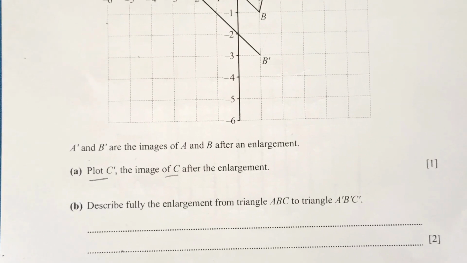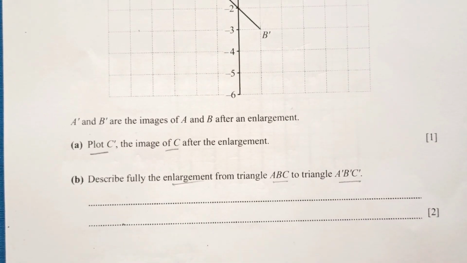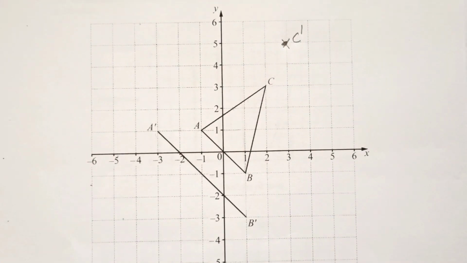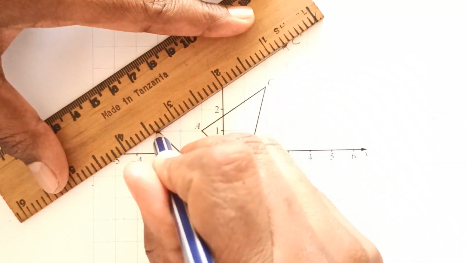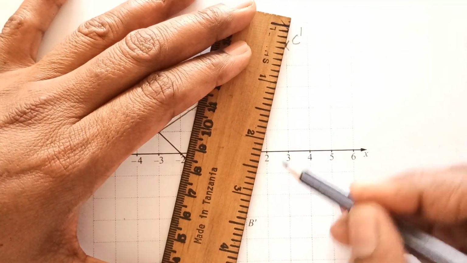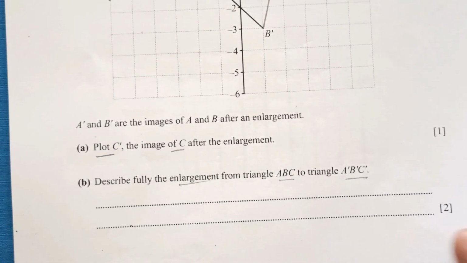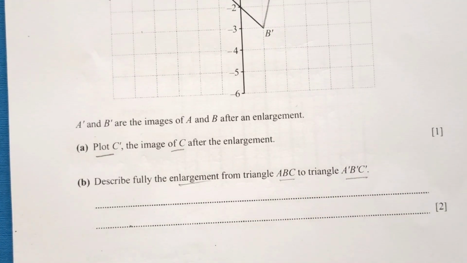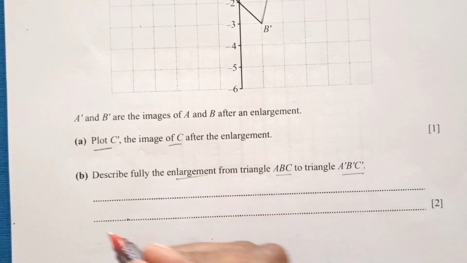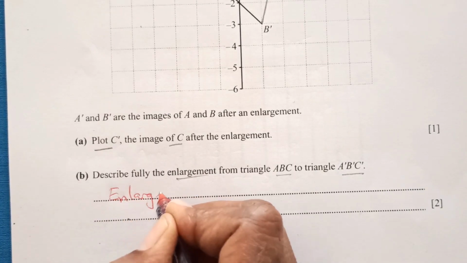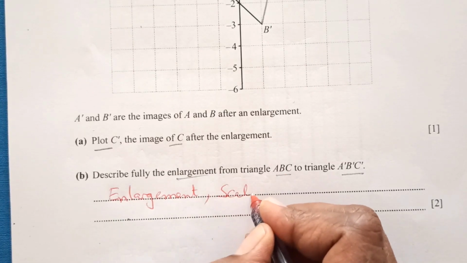So part B, describe fully the enlargement from ABC to A dash, B dash, C dash. So if you join these lines here, you will get the enlarged triangle here, like this, A dash, B dash and C dash. So our question is, describe fully the enlargement. So for the enlargement you need to first tell what this is. This is enlargement, you know that it's already given to us, enlargement of ABC with the scale factor. So we need to write down scale factor.